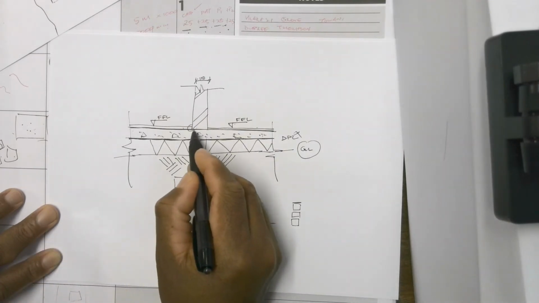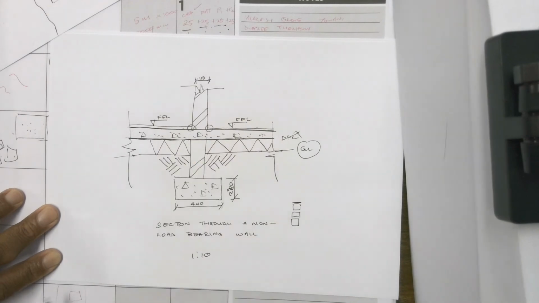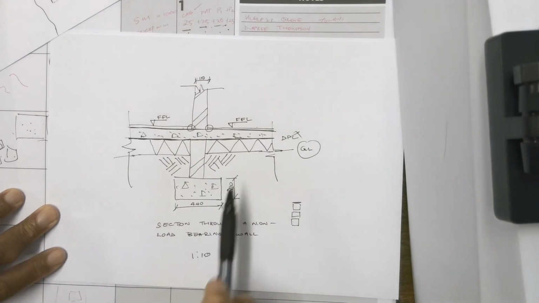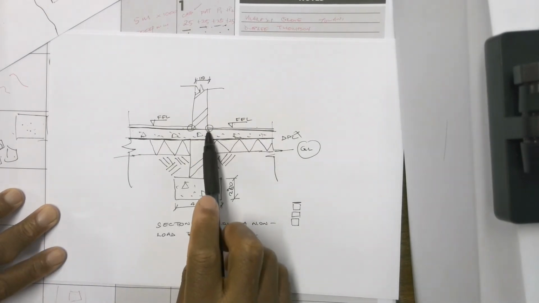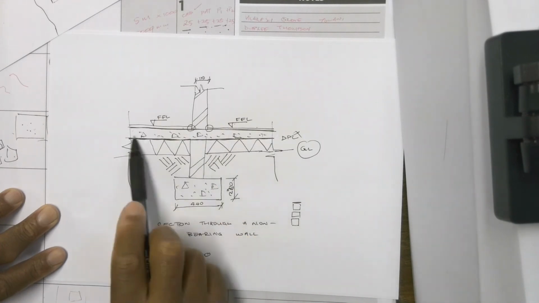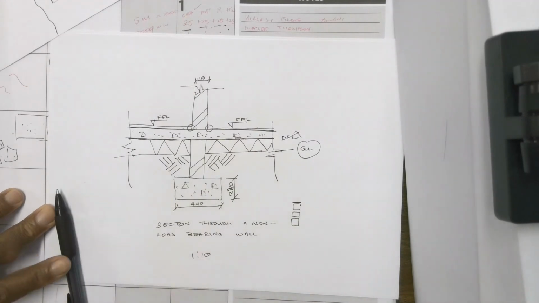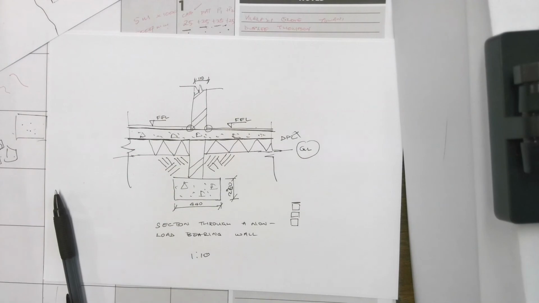Please take note of these here. Please take note of that. It's your screed that goes up by 25 and it hits the wall. It doesn't go through the wall, but it's the slab that goes through the wall. So that's how we do our non-load bearing wall.